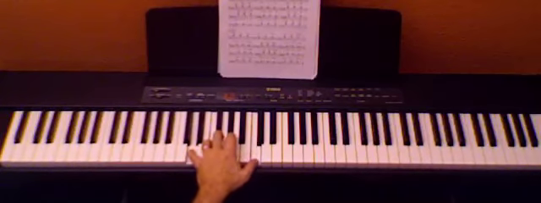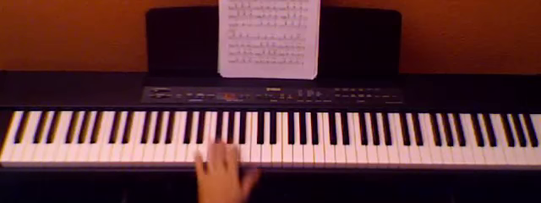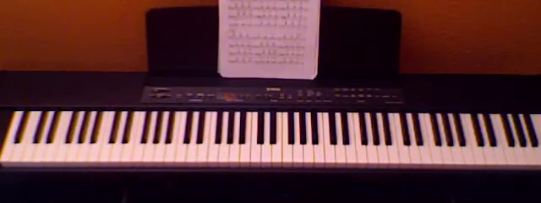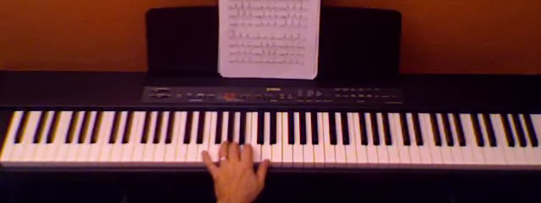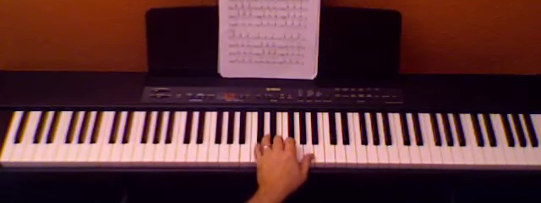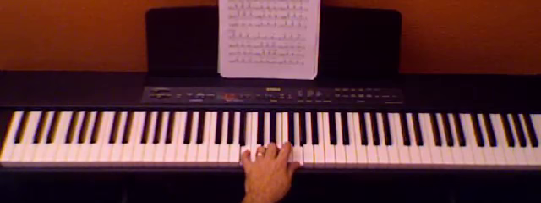B, A, B. So we've got 2 different positions that we're trying to deal with in this academic version. Remember, they go A, B, A, or B, A, B, and that would be in C major as well.